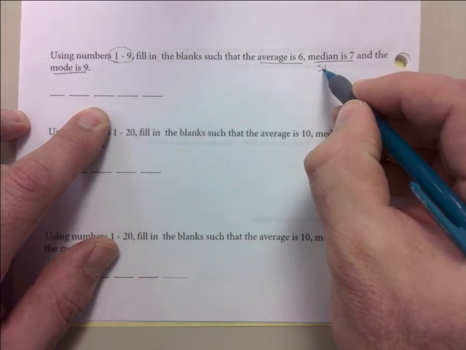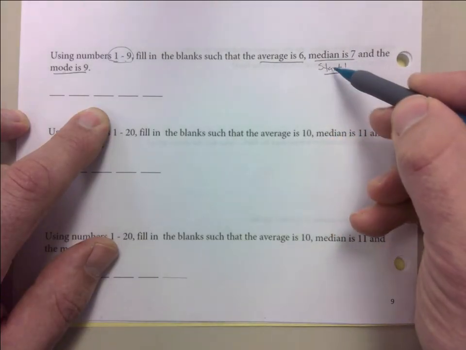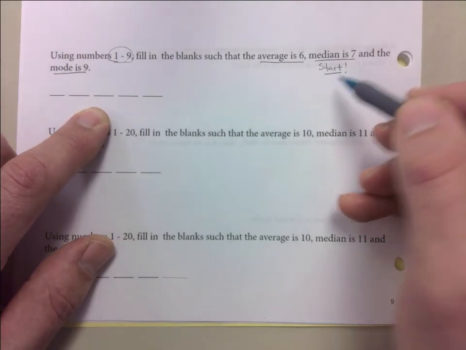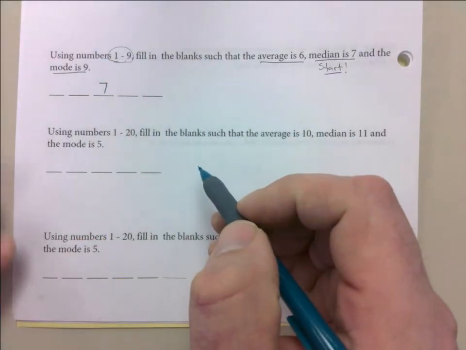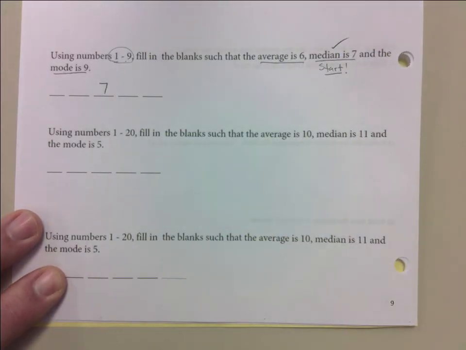Start with this one, okay? Start with your median. Where does the median go? In the middle. Yeah. So you start with that one. So that one is checked off. You got 1 out of 3 marks already.